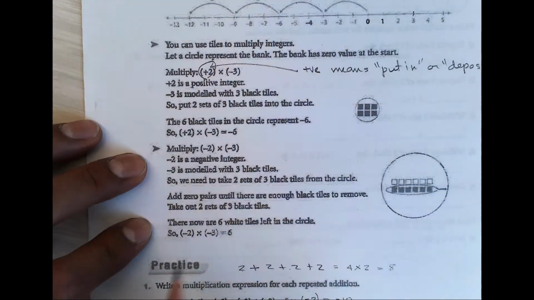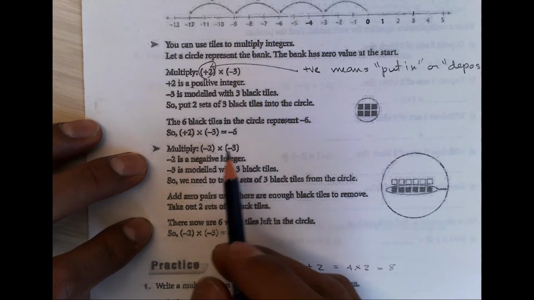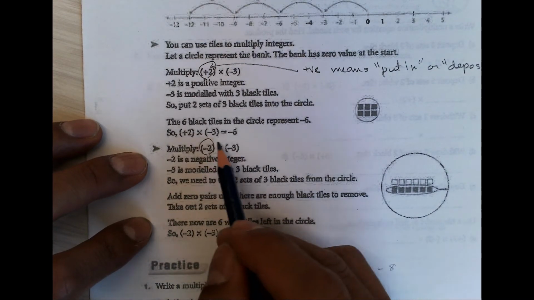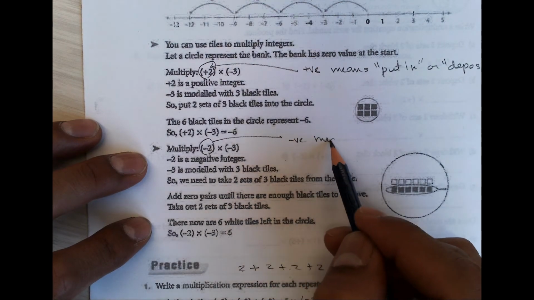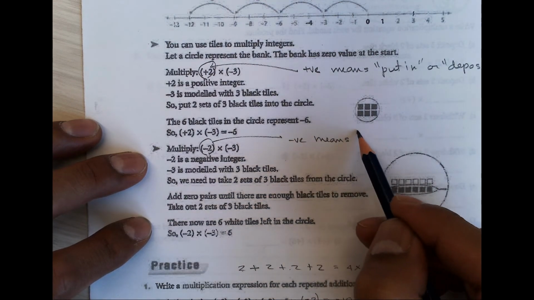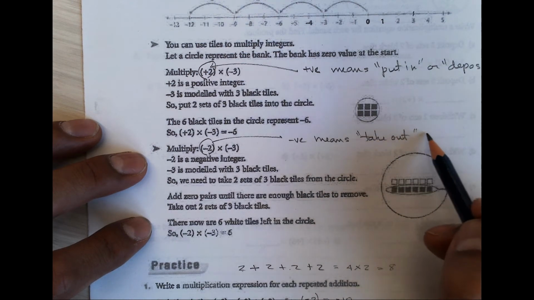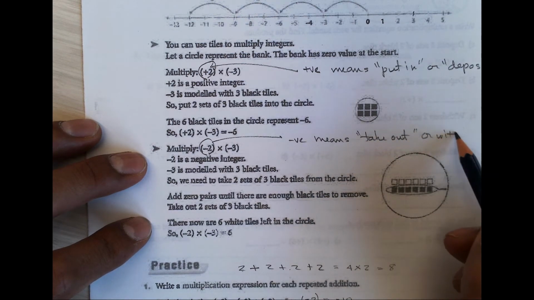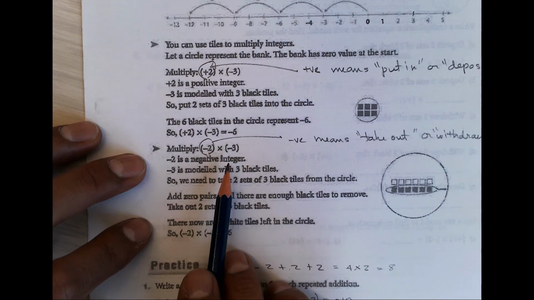If it's a negative, we'll get to that example later, this means withdraw, or take out. Withdraw. So that's what I'm going to demonstrate in the next modeling.